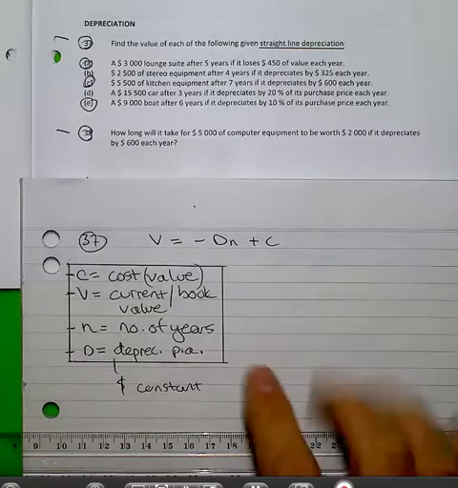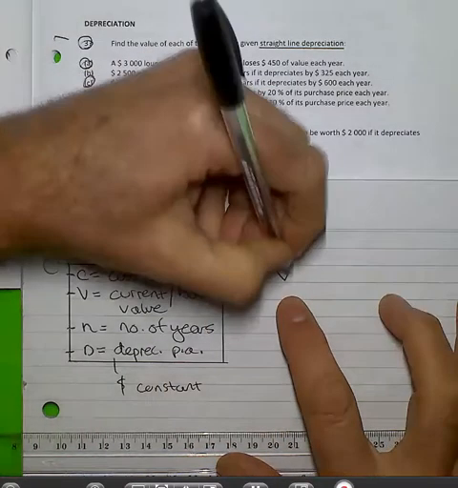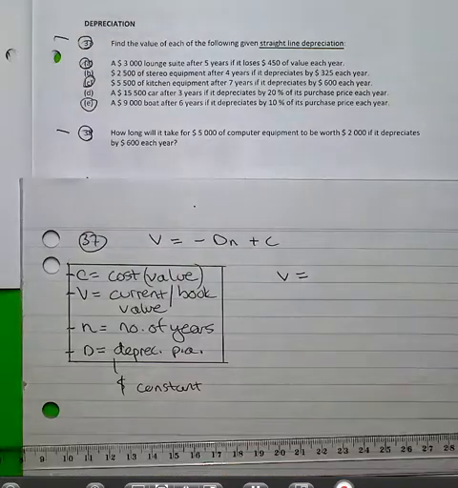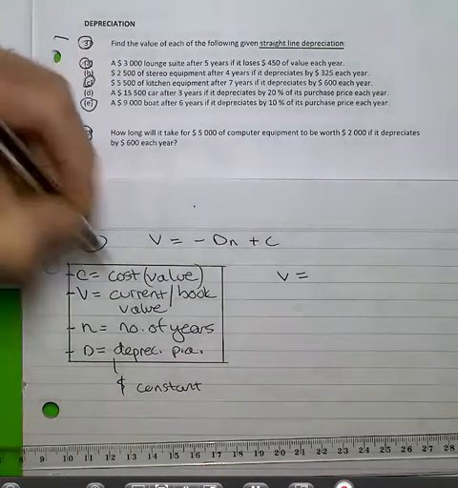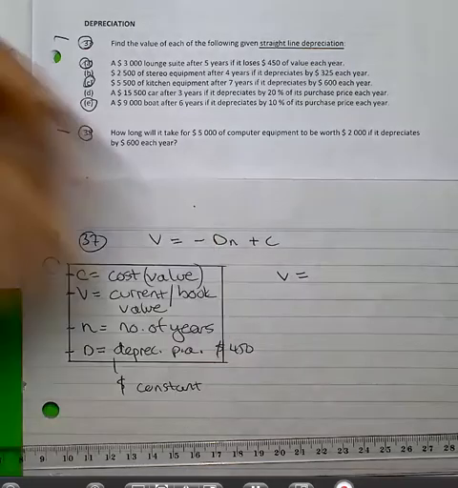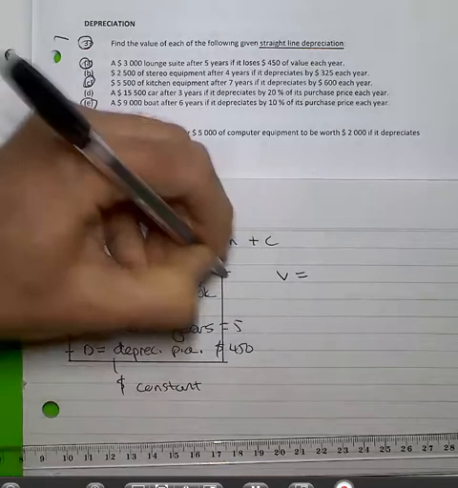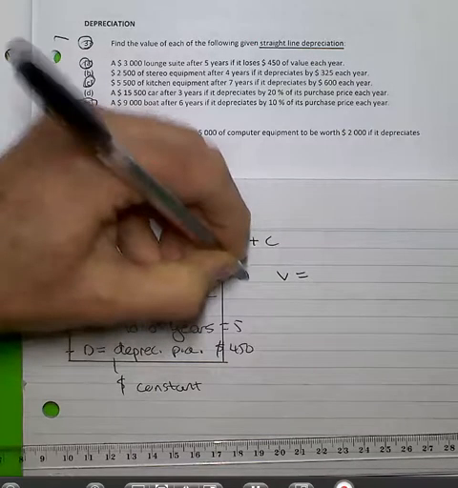Now let's get stuck into this question. I want to know my value of the item, so I'm after V. My depreciation in this instance is $450 per year, 5 years, the cost was $3,000.